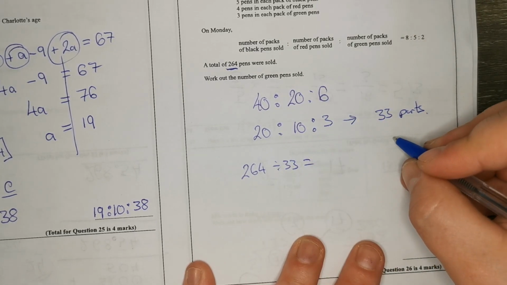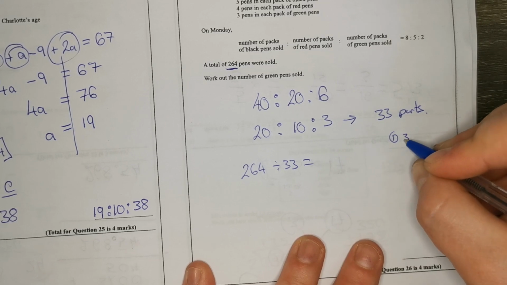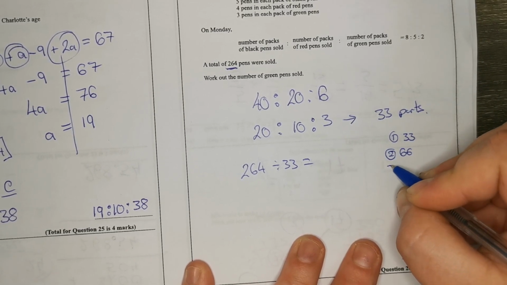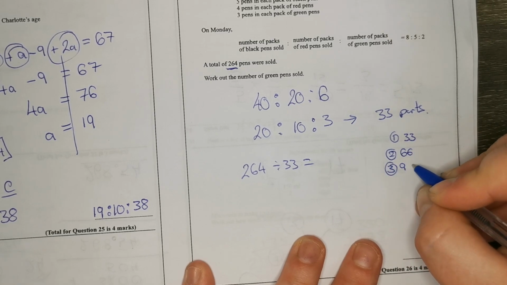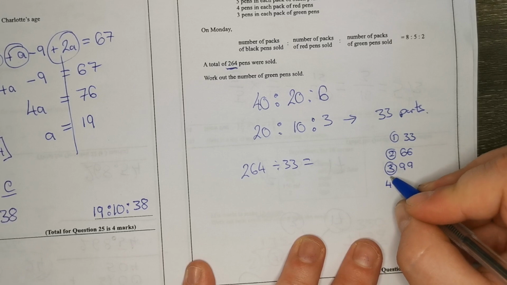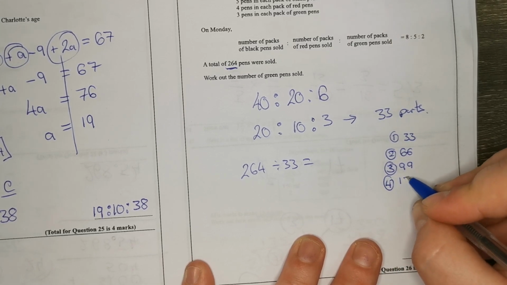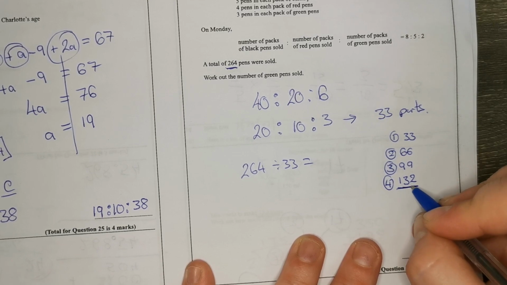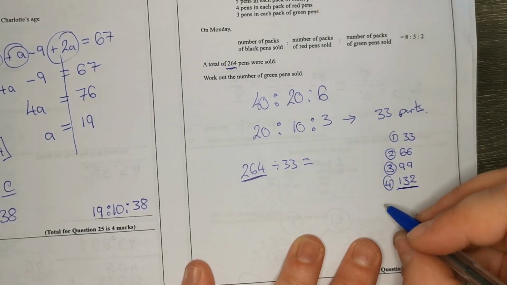So let's have a think about my 33 times table. One lot's 33, two lots would be 66, three lots would be 99, four lots would be 132. Oh, I'm noticing that that is half of that.